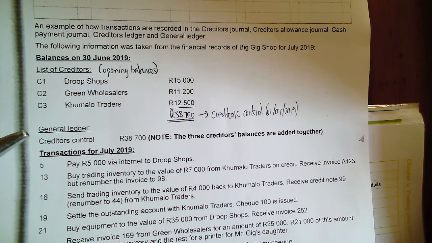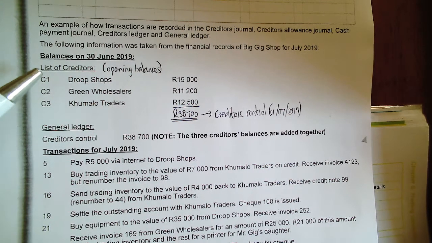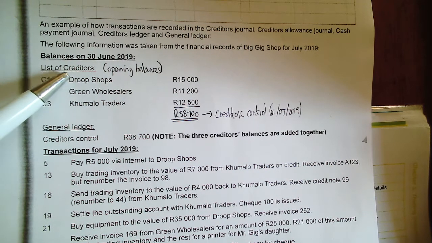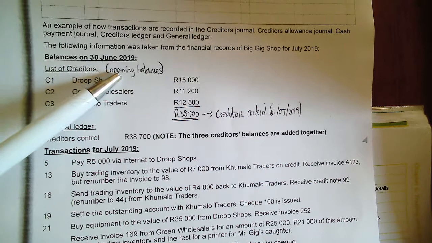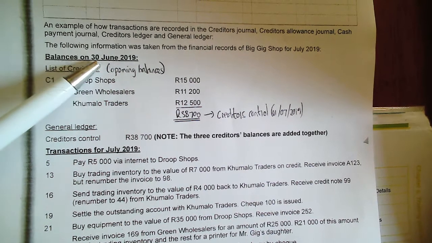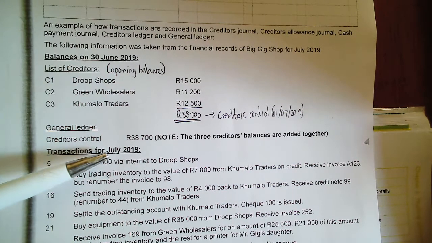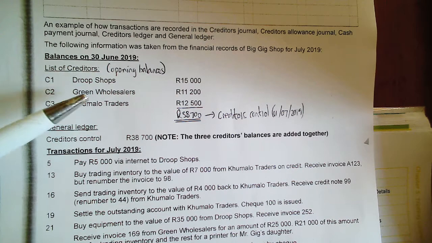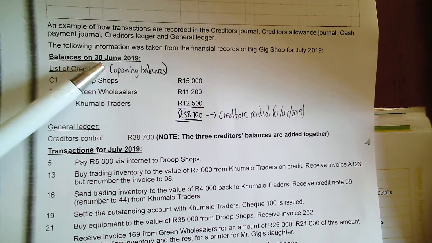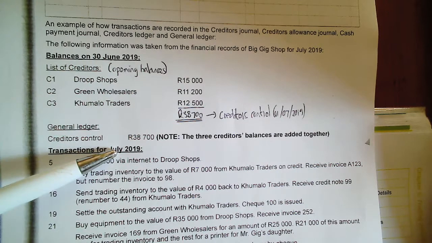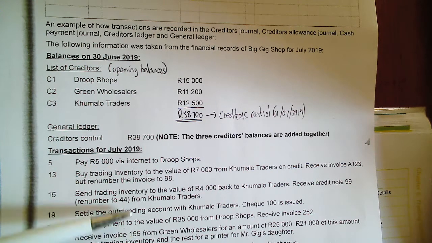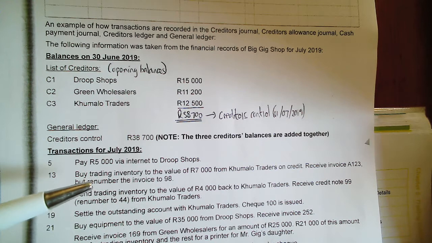So in this video I will look at putting the transactions of this example in those 3 journals, and in the next video I will look at the creditors ledger. Okay, so let's look at what we start with in the beginning. They give us a list of creditors, and that's the opening balances. How do I know that? On the 30th of June is this date, and then we're doing the transactions for July. So in essence, the next day after the 30th of June is the 1st of July, which is the first day of the month that we are doing and recording our transactions in the journals.